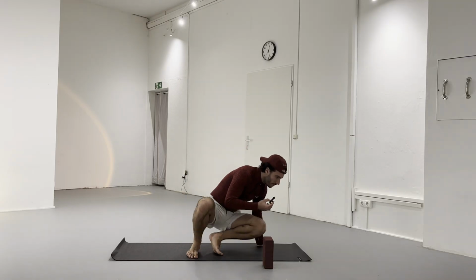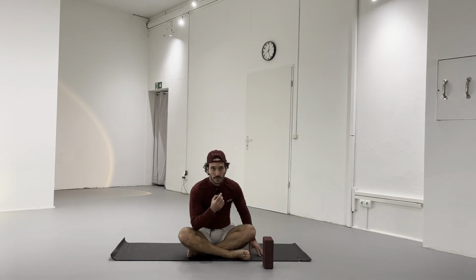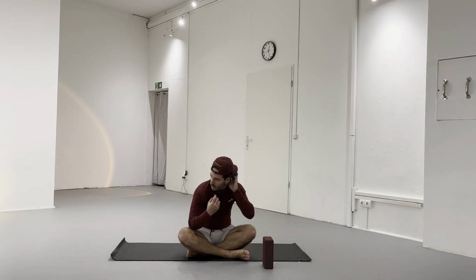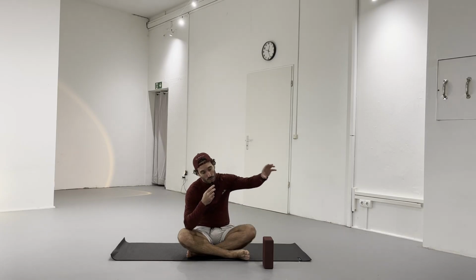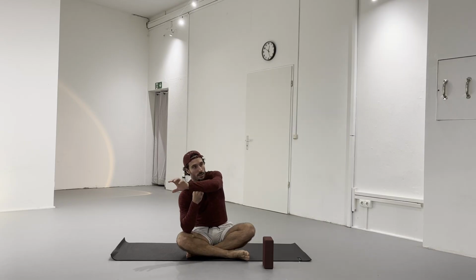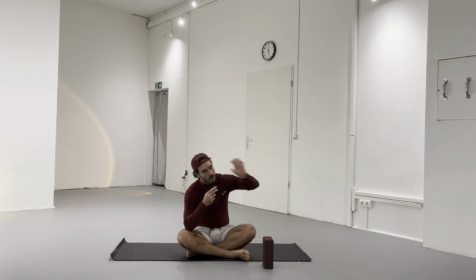Hello. Okay, let's talk about CARS for a second. What are CARS? CARS is an acronym and it stands for Controlled Articulate Rotations. So the aspect is controlled, meaning slow, consciously knowing what you're doing.